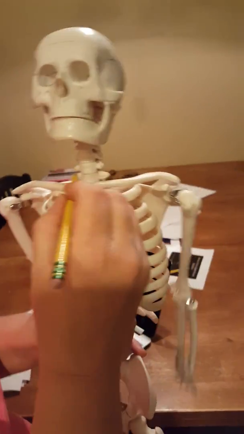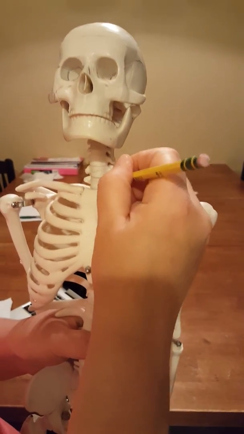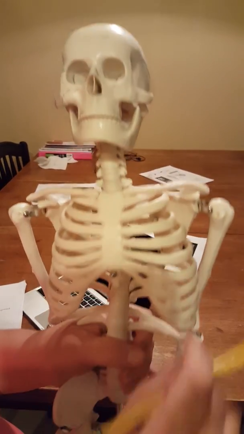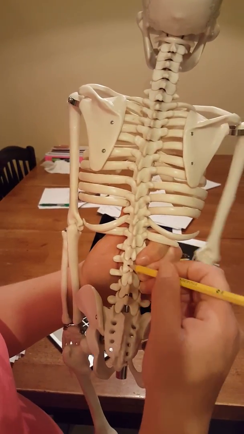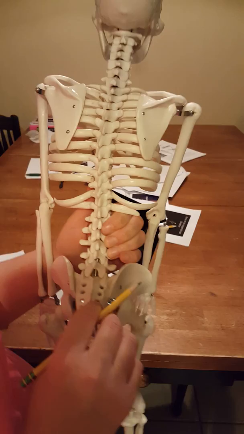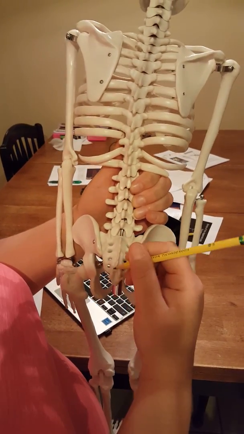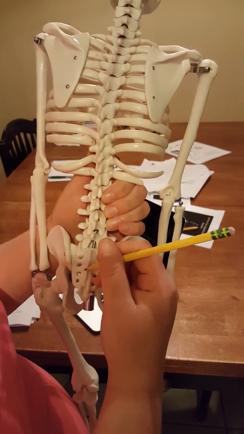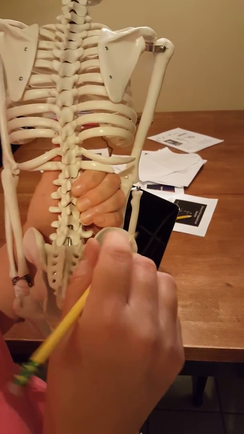This is the body of the vertebra right here. These are the discs that separate each of the bodies. Let's see, the lumbar, there's 5, and there are these 5, 1, 2, 3, 4, 5. And then we have the sacrum, which is also this bone here, but what it is, the 5 vertebral bodies fused together to make the sacrum. And this area here is the coccyx bone.